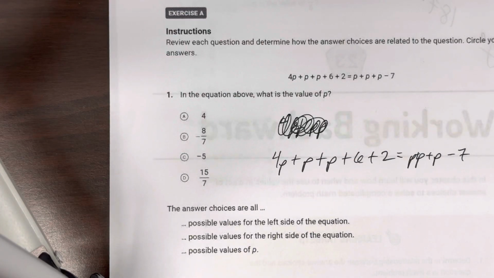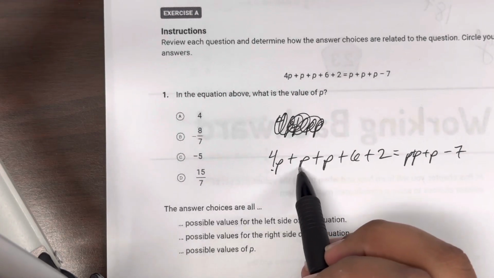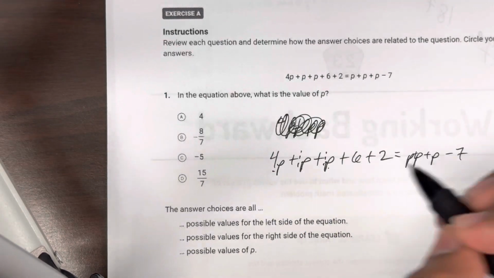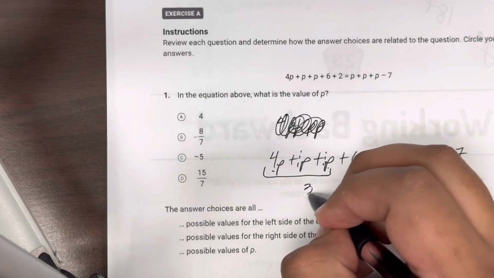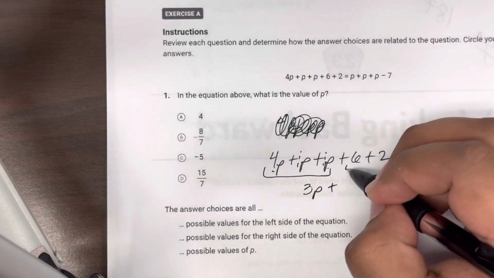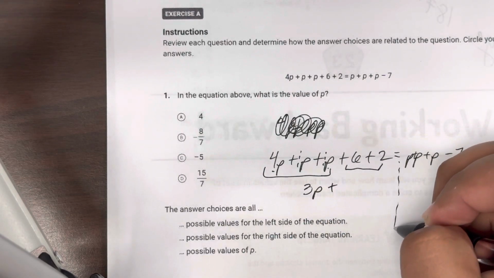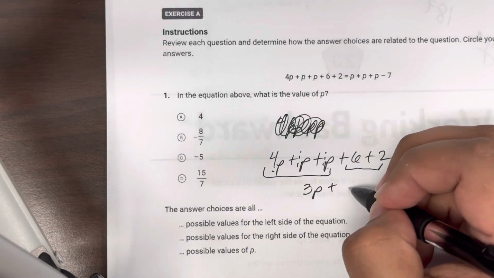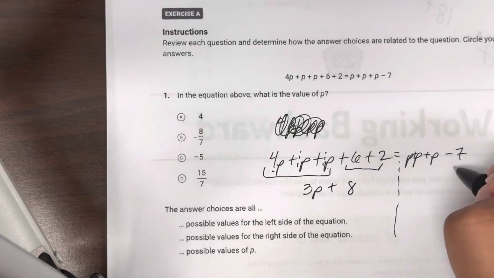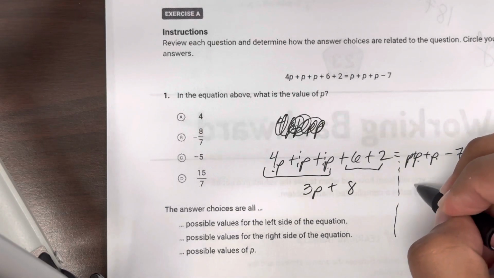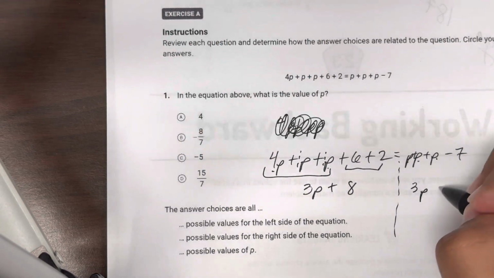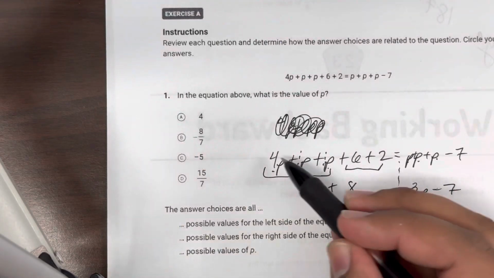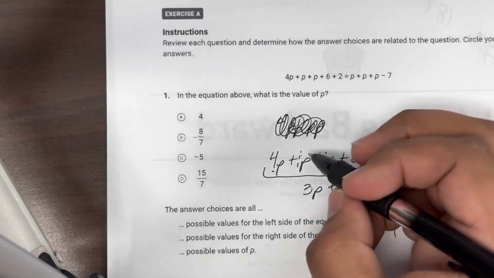Okay. Combine like terms. I have all my p's together. Don't forget about an imaginary 1. That's 5p plus partners. Don't forget the equal sign tells me my left and right. 6 plus 2, 8 equals the right side. 1, 2, 3 p's. Bring down the minus 7. There's no partners. Why did I put 3p over here? I'm so funny. 4, 5, 6.